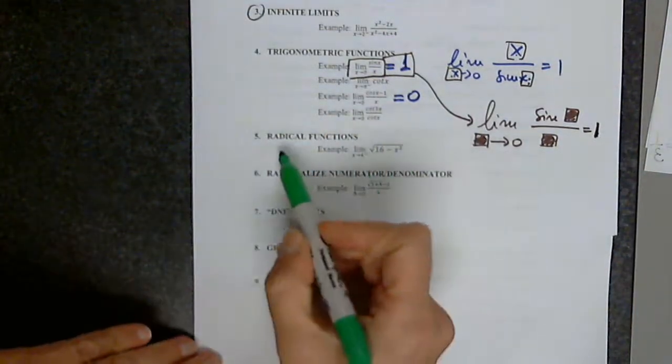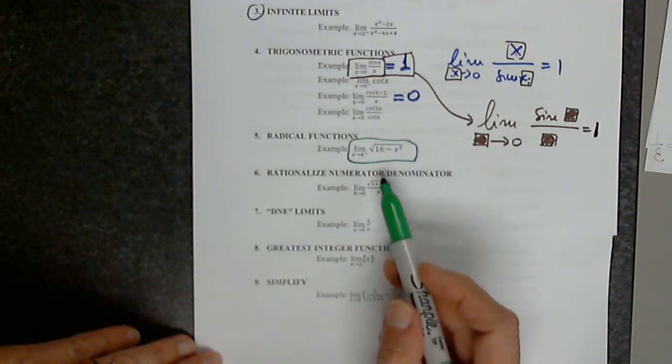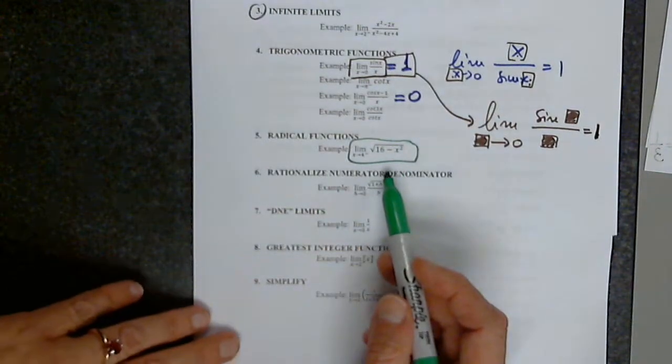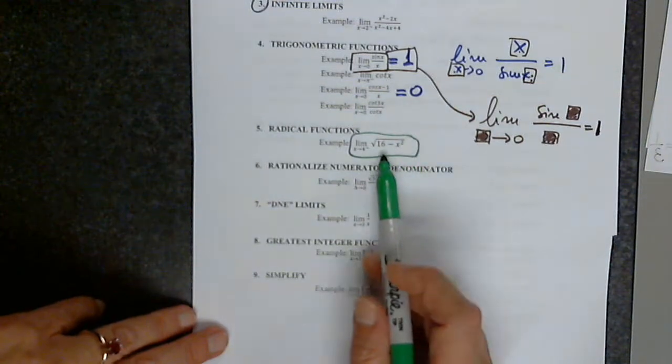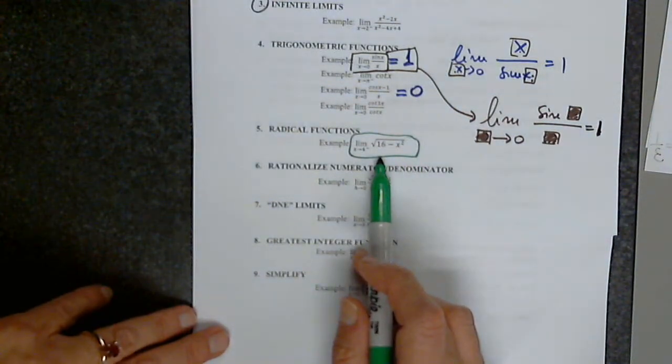Okay, radical functions. The question here will also ask you to find the domain of this function, not just find the limit. We did a problem or a couple of problems like this. If you want to redo it, please let me know now.